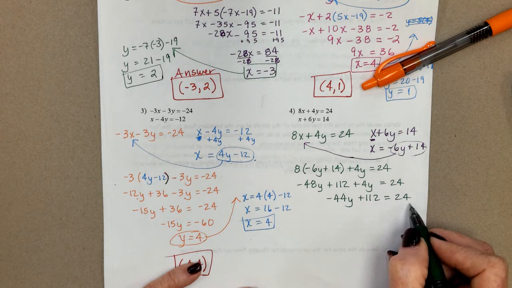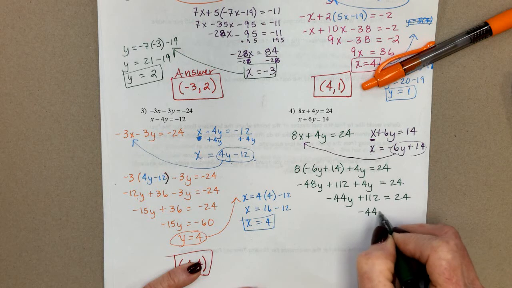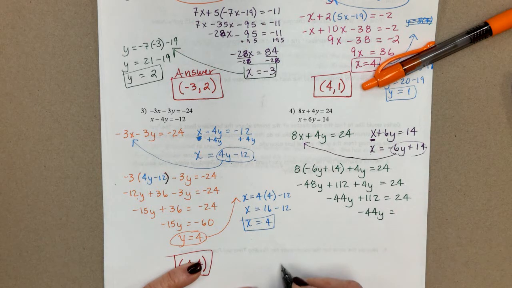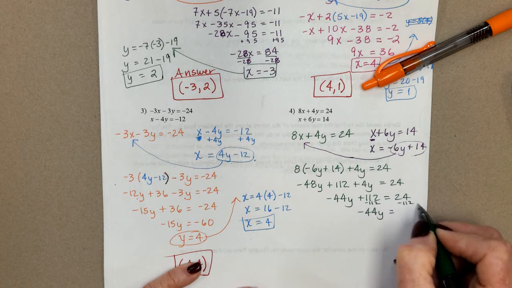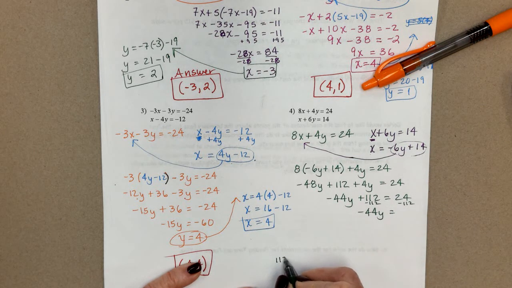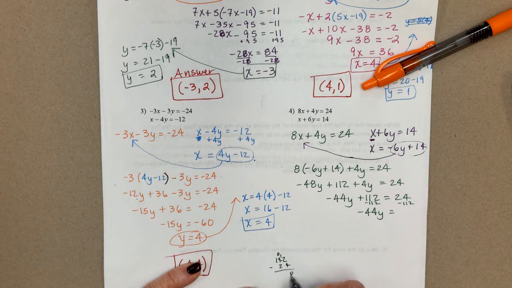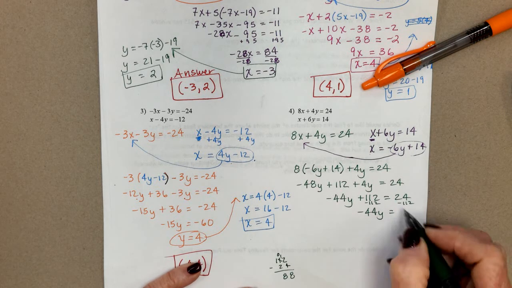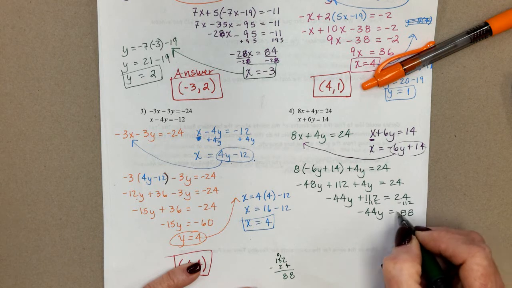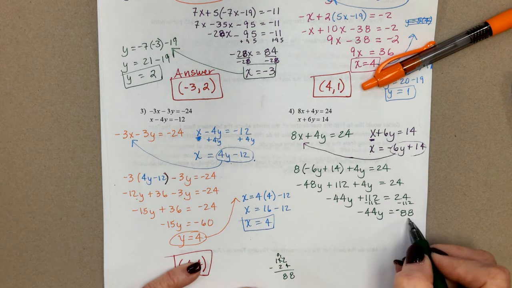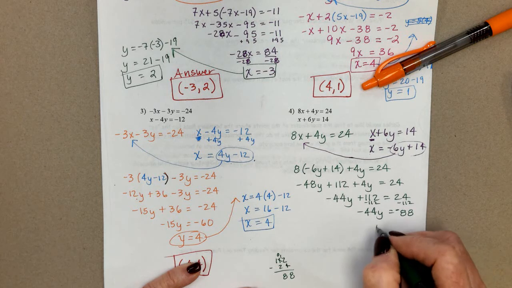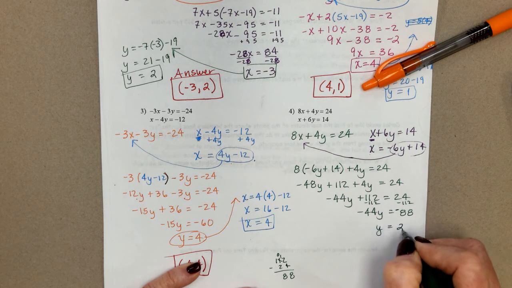Subtract the 112. Minus 112, minus 112. That's ugly. I'm going to go over here to the side. 112 minus 24. We have to borrow. That's 8. 88. And it's negative. That'll give us, divide out the 44, or the negative 44y, y is 2.